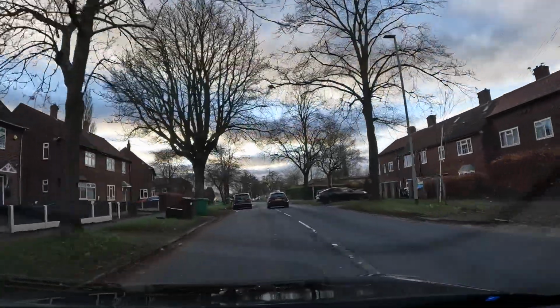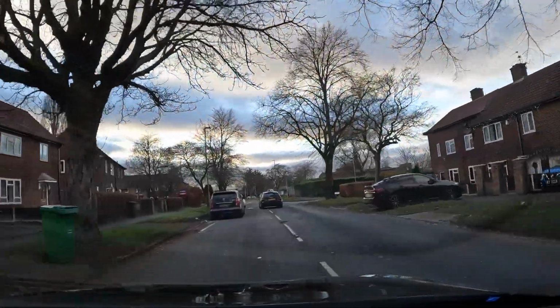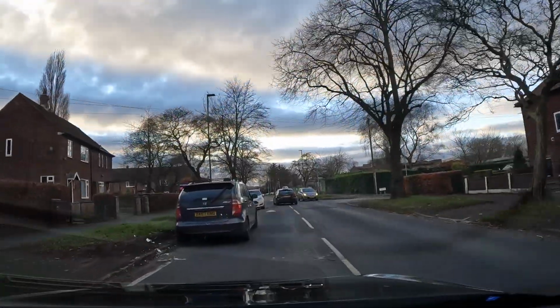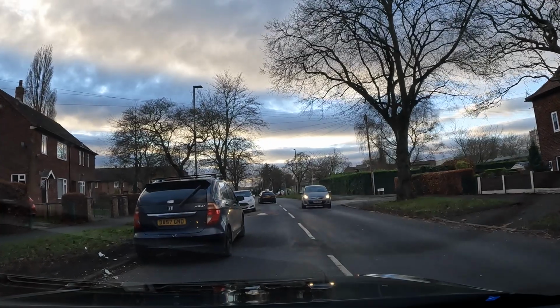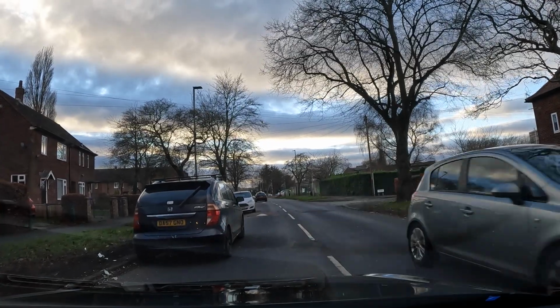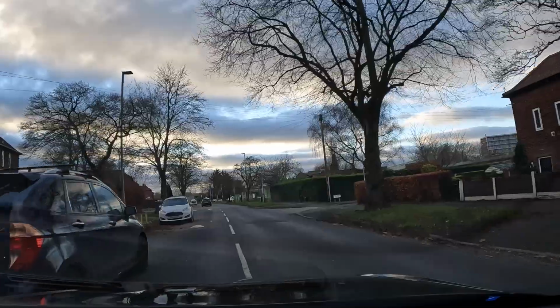Again, we have to move away from the car, checking the mirrors, everything okay. There's a car coming, so we slow down and stop because there was not enough space. Looking in the mirror again, and then we move off.